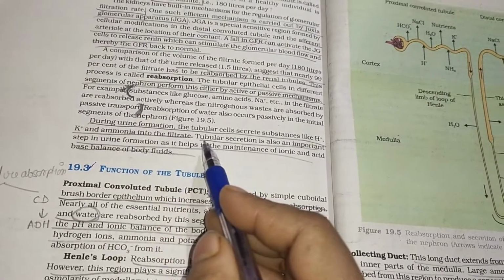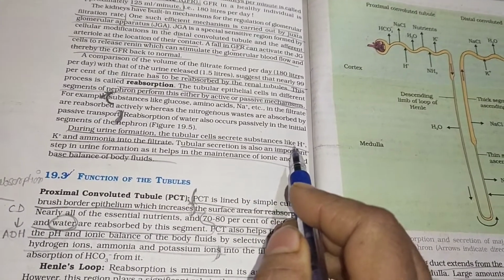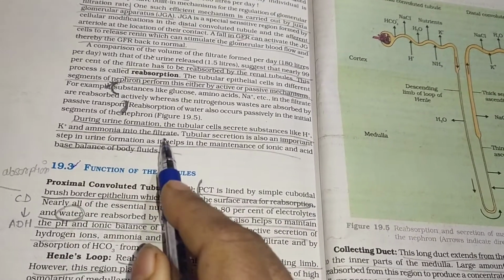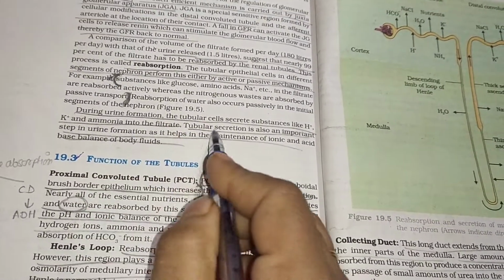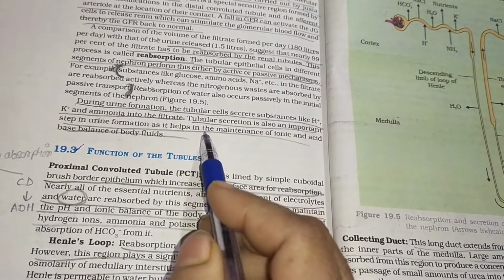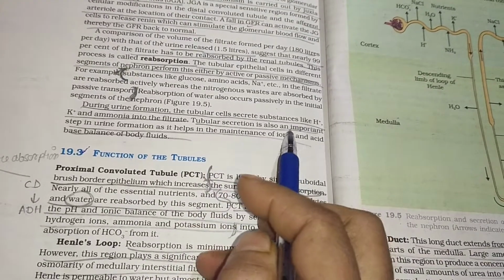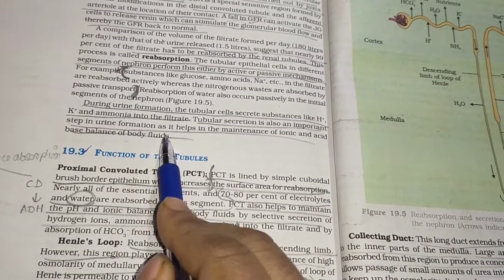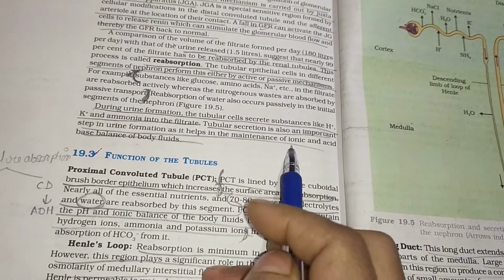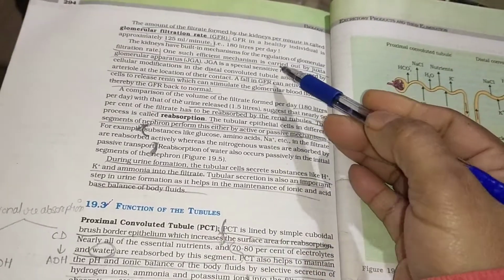During urine formation, the tubular cells secrete substances like H+, K+ and ammonia into the filtrate. This is called secretion. The previous step is called reabsorption, and the third function is secretion. Tubular secretion is also an important step in urine formation as it helps in the maintenance of ionic and acid-base balance of the body fluids. So here three steps are already discussed.